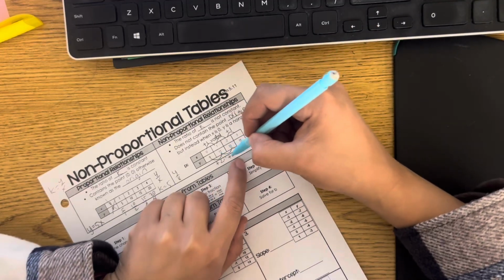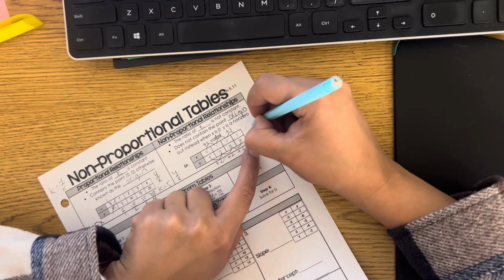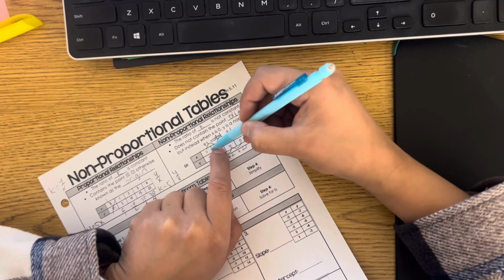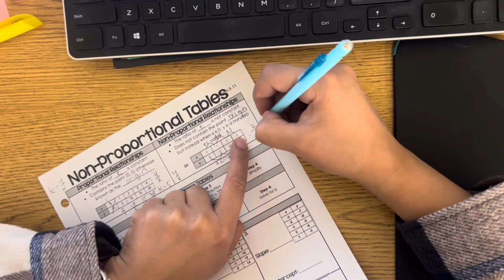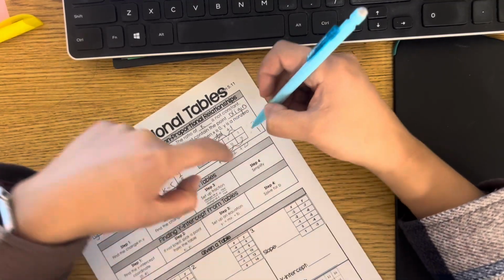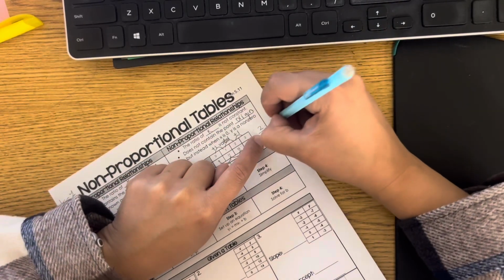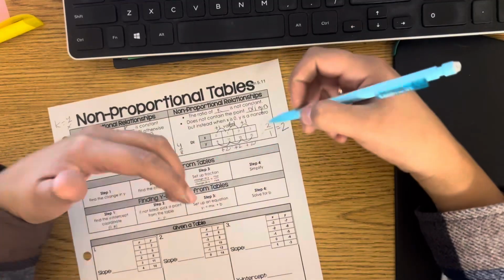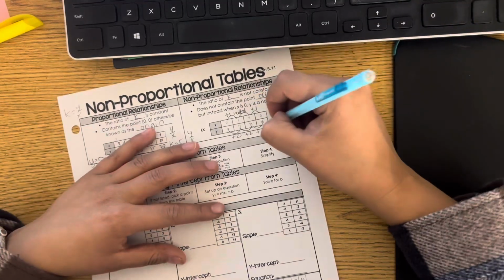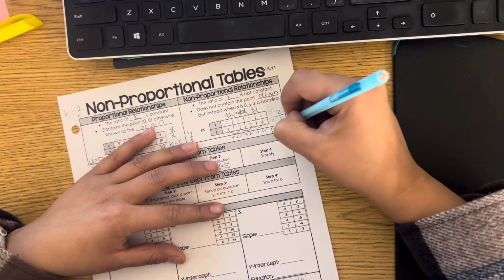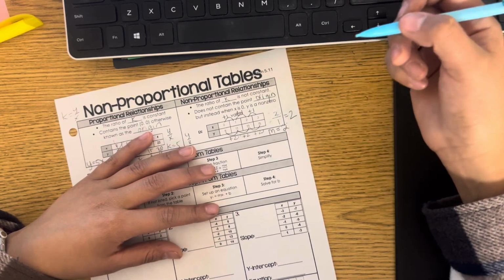So what was I changing the y's by? I was changing the y's by 2. And then what was I changing the x's by? I was changing the x's by 1. So they all have a pattern of 2 over 1, which simplifies to 2. And so it's no longer k, it's something referred to as m, the slope, which we found the last couple of days, and m equals 2 this time.